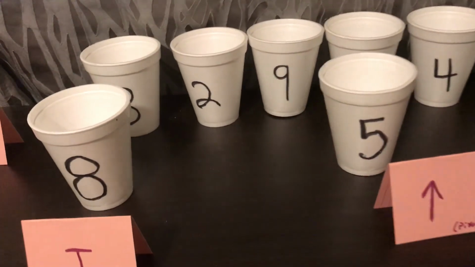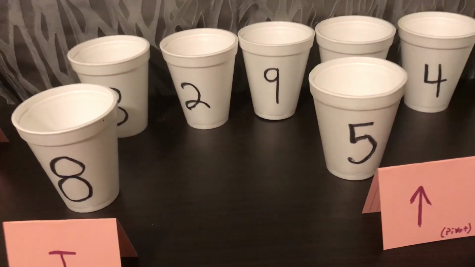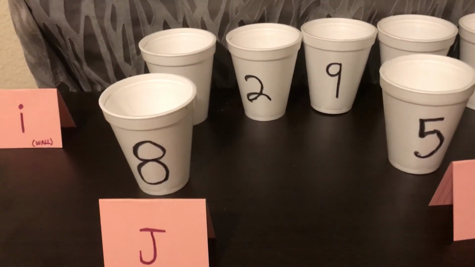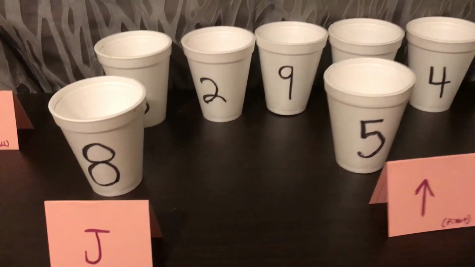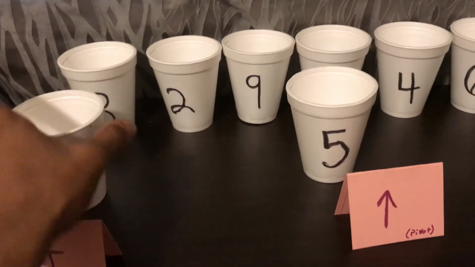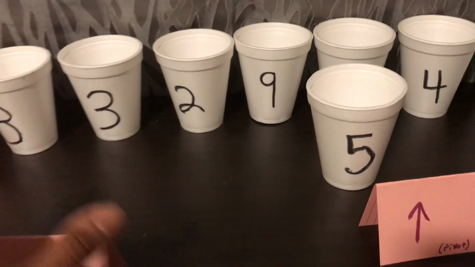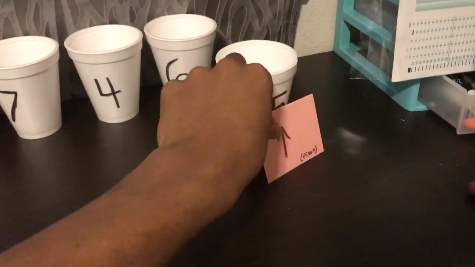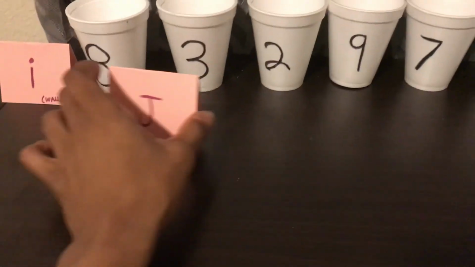If the pivot is less than J, then you will do nothing and you will keep this element in the array where it is. If the pivot was greater than J, then you would implement the quicksort algorithm. But since J is greater than the pivot, we do nothing and we implement J plus 1.